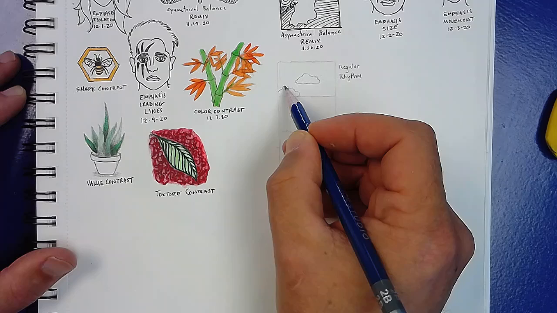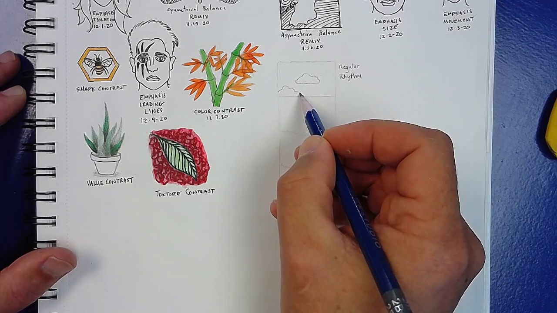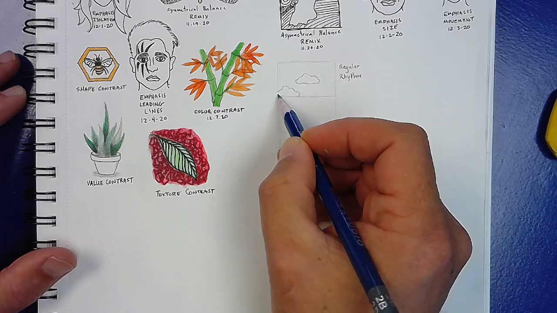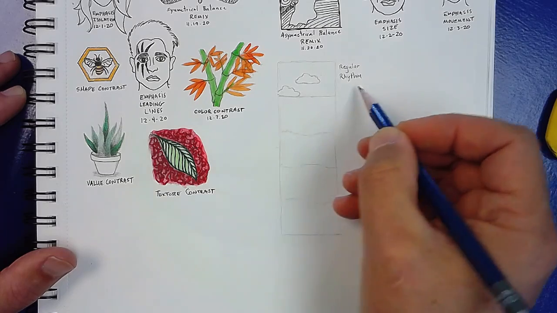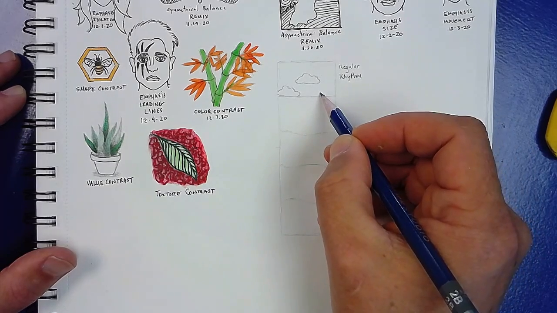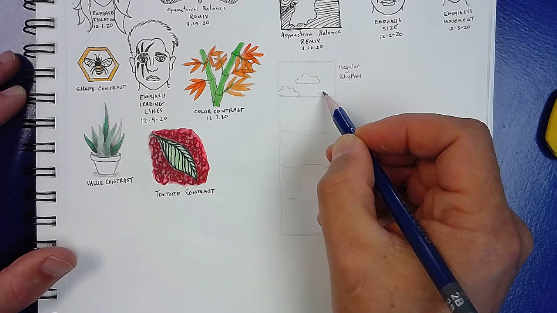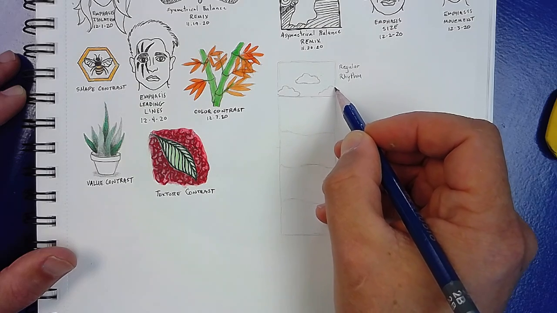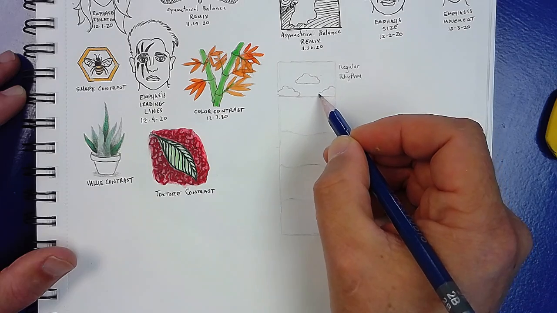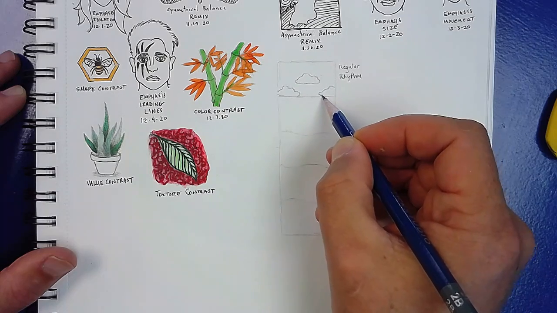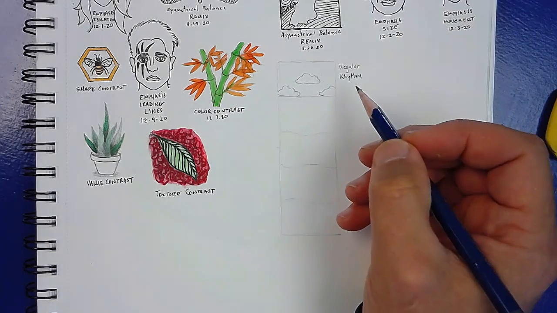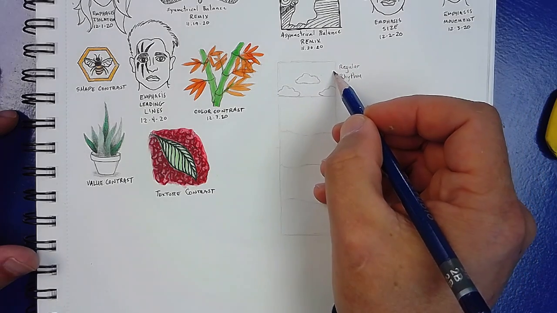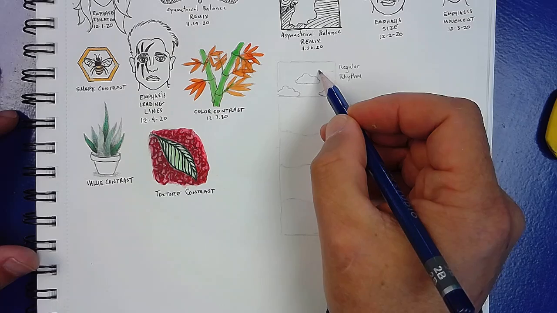And it's going to run off the page. Notice I'm not trying to squeeze it on there. I'm just letting it stop. And that touches my line. So let's put another one here. And I think the same thing's going to happen. I'm going to run out of room. Now your cloud shapes can be whatever you want, as long as they look like clouds, this is going to work. And up here, I'm going to put another one.